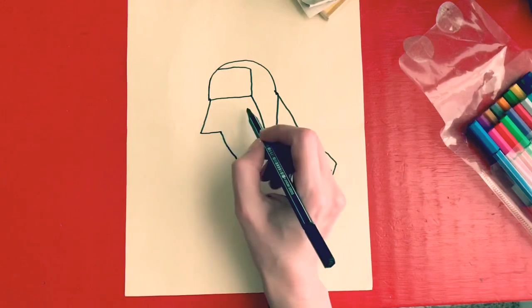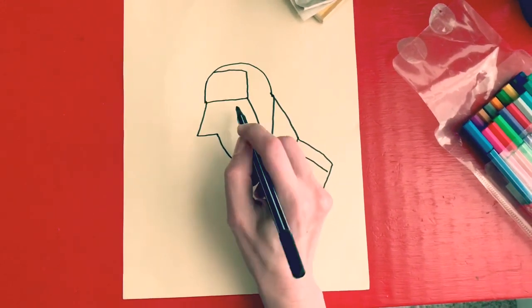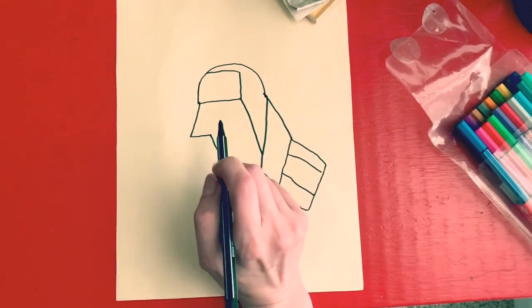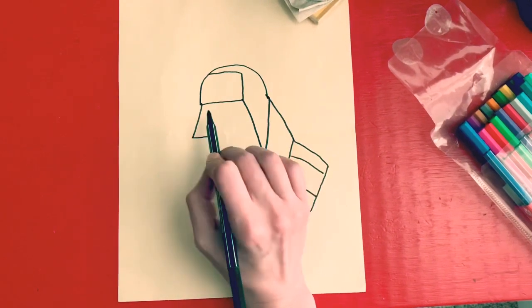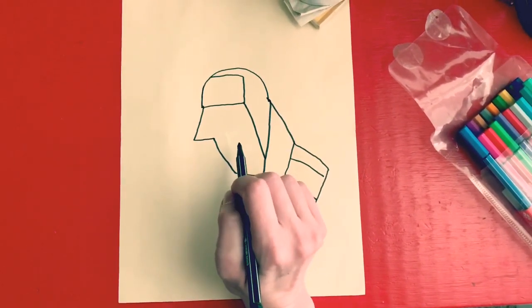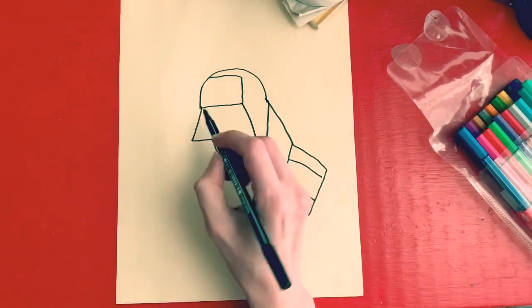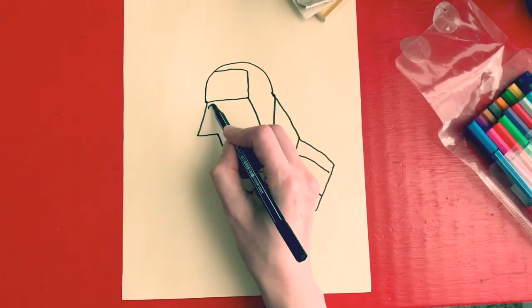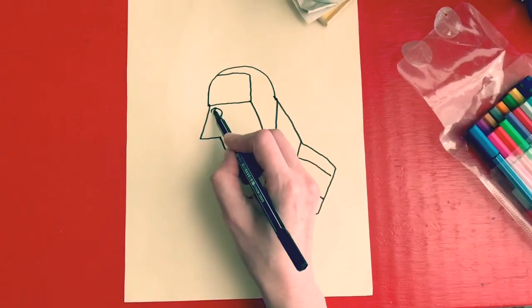Now I'm going to do my eyes, and if you remember the portrait of Dora, her eyes were not level. There was an eye here and kind of an eye down here. So we're going to try to recreate that effect to add to the cubism. And she did have rounded eyes, if you remember.